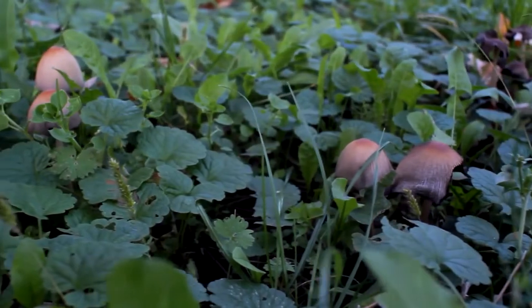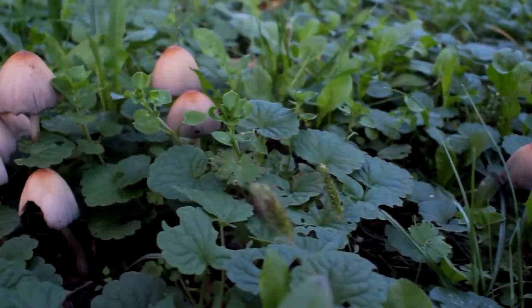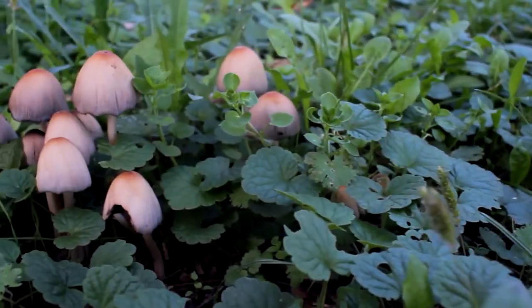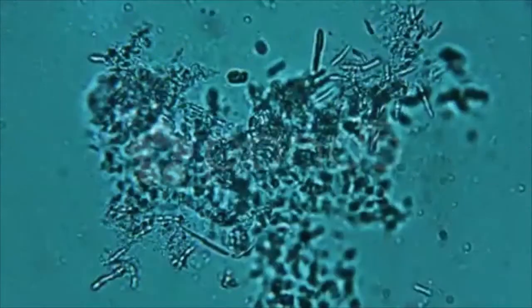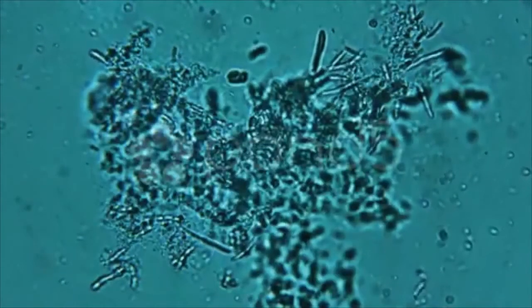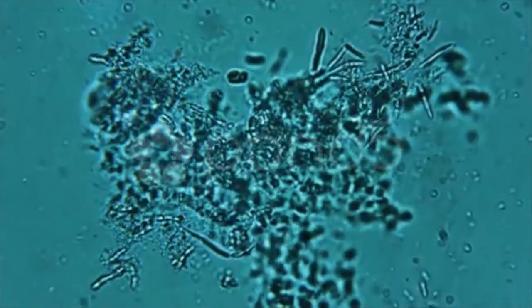So first is the group called microflora. They are less than 100 micrometers in size. So they comprise the bacteria and the fungi, which are most commonly associated with decomposition. Bacteria can be further grouped into aerobic and anaerobic based on the requirement of oxygen to carry out respiration.